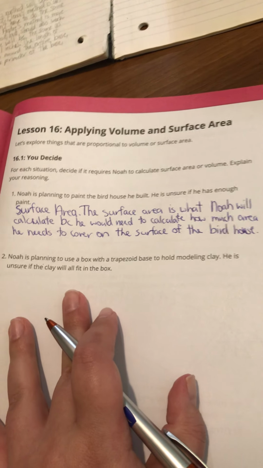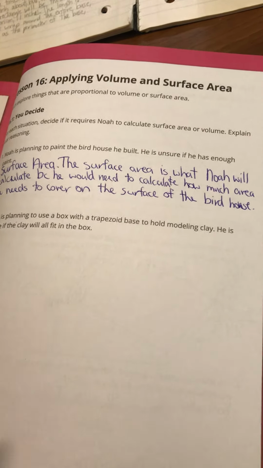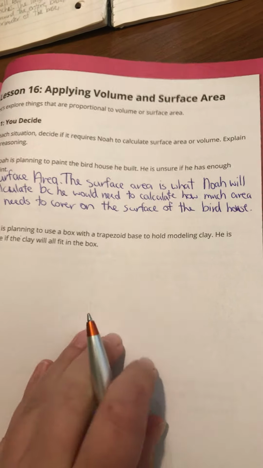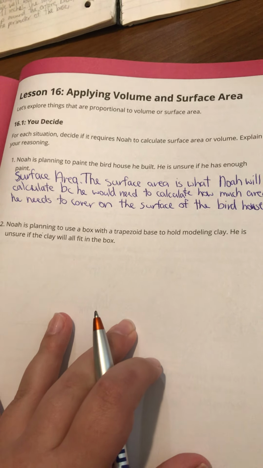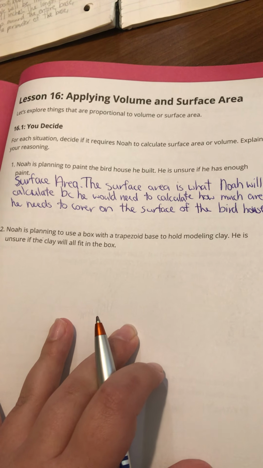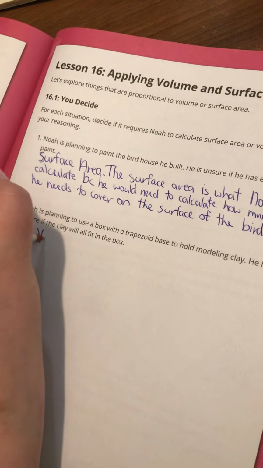Okay. So Noah is planning to use a box with a trapezoid base to hold modeling clay. He is unsure if the clay will all fit in the box. So he needs to calculate the volume.